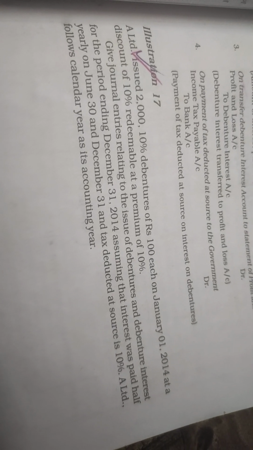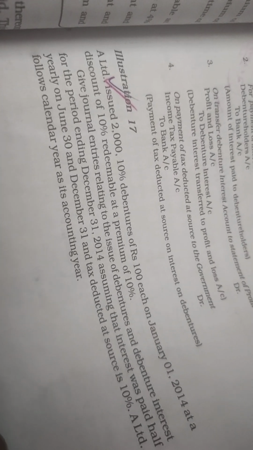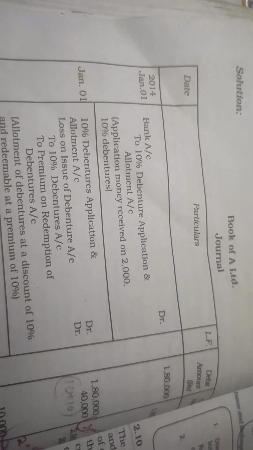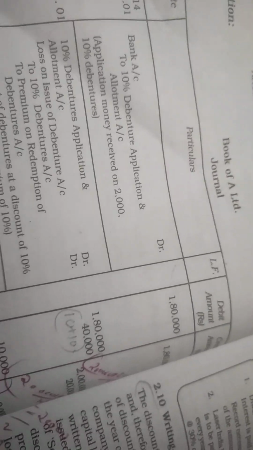Calendar year means starting from January and ending in December. Accounting year means starting from 1st April to 31st March. Here the calendar year is taken, so 1st January to 31st December will be the closing date. Then we have to write the name of the company, books of A Limited. Then we have to draw the journal.